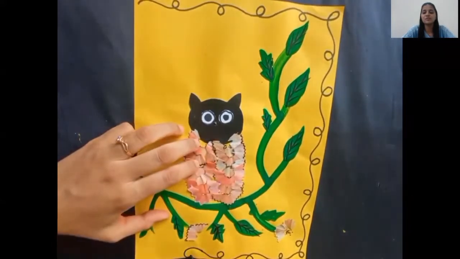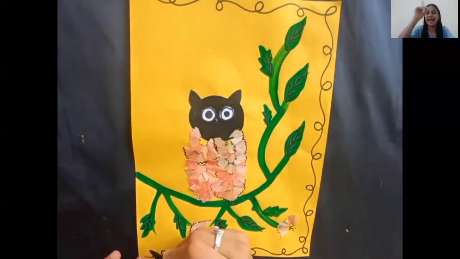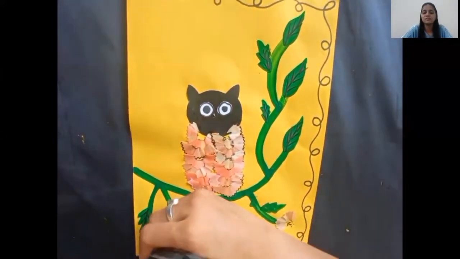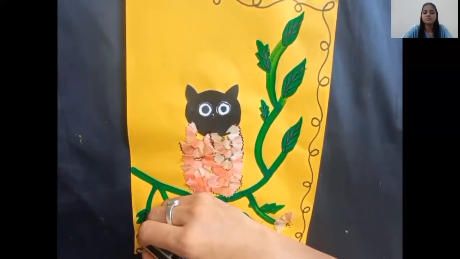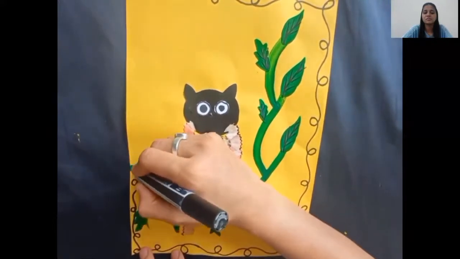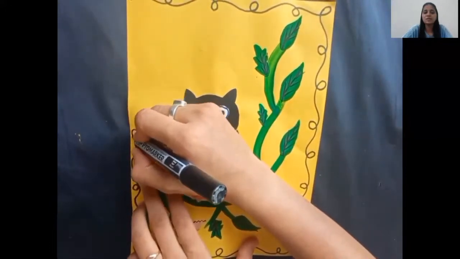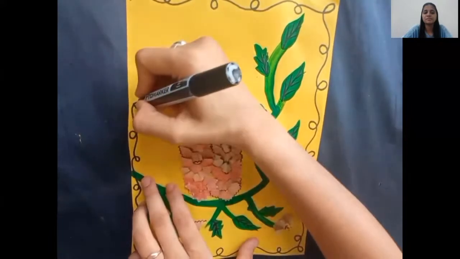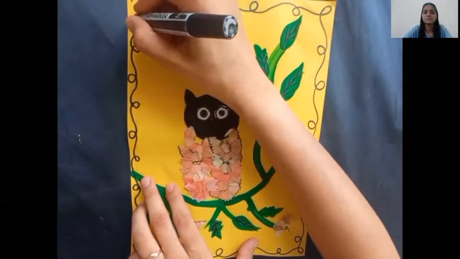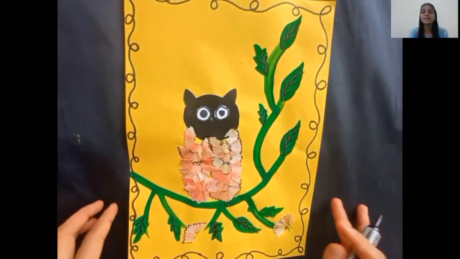Very slowly make the curves, children, till you reach the end. So these are nothing but the swirls, like an alphabet S, making a curve, all the corners. Do it very slowly. So we reached all the four corners. Did all my kids also complete? Now what's the next step?